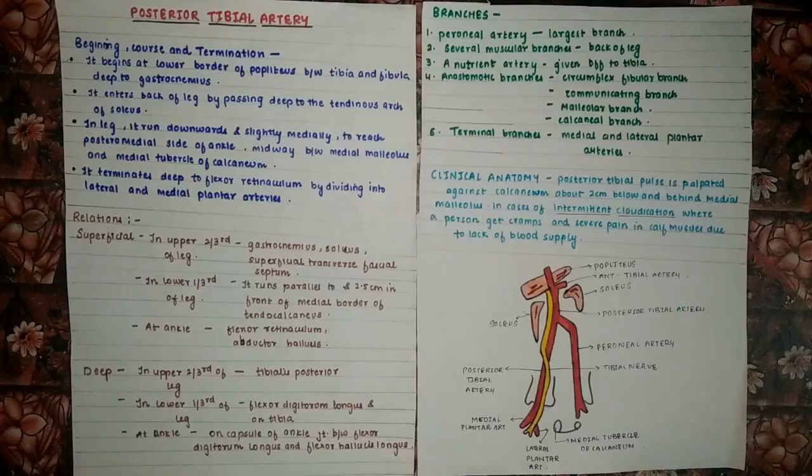I am going to upload the whole syllabus of anatomy including upper limb, lower limb, thorax, abdomen, pelvis as well as CNS. So I have already started with the lower limb session. Our today's topic is posterior tibial artery. We will be learning this topic in 4 subtopics, that is its beginning, course and termination, its relation, branches as well as clinical anatomy. So let's begin with the beginning.